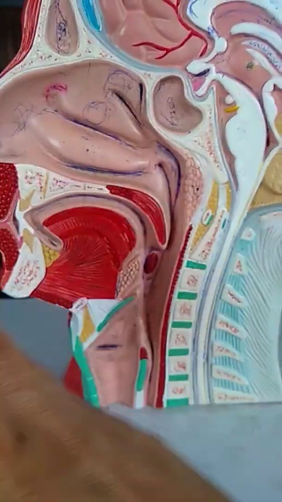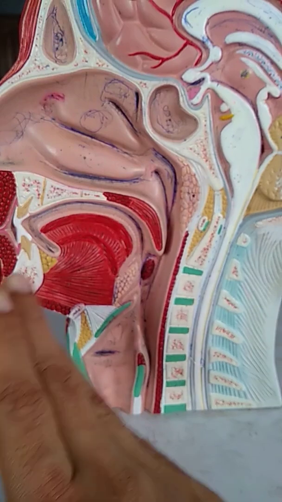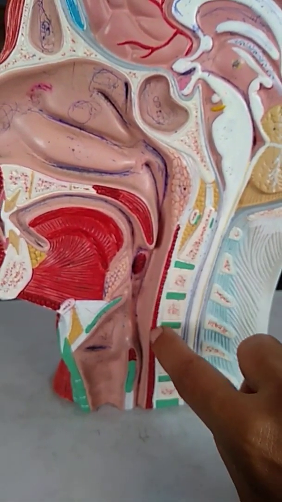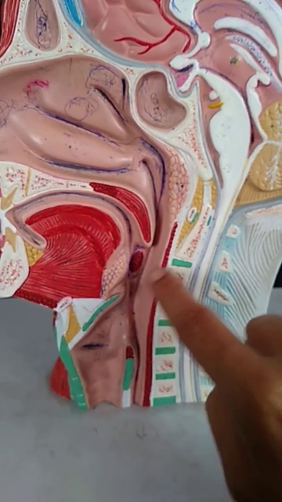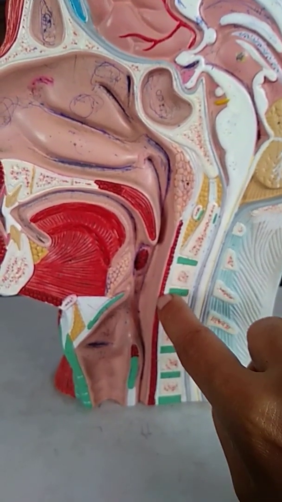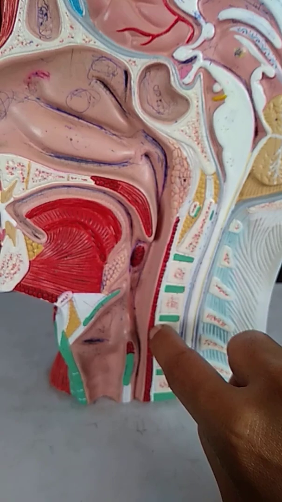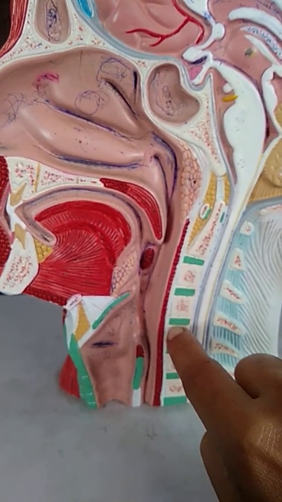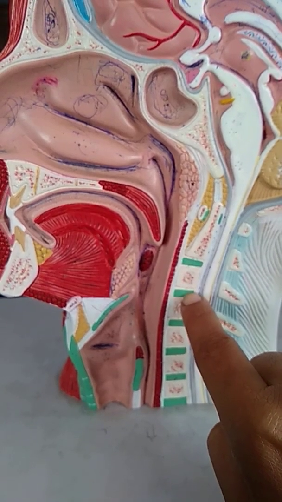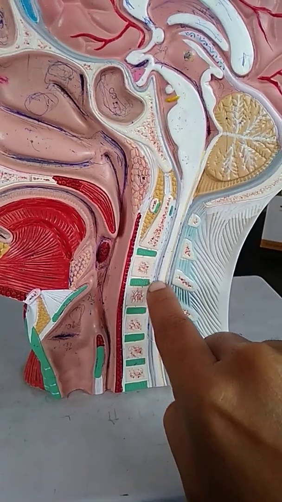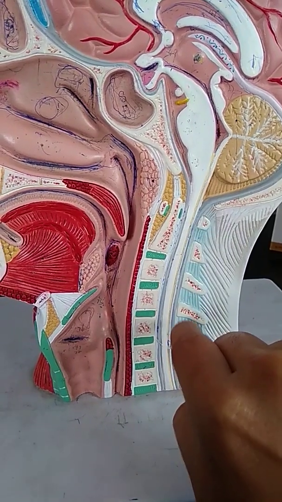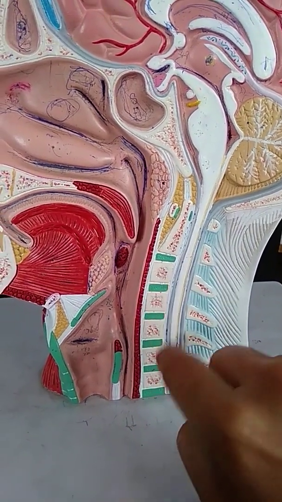Going from anterior to posterior, this is the posterior pharyngeal wall, showing the lining of the mucous membrane and the pharyngeal muscles. Then we have the vertebral column with intervening fibrocartilaginous discs. And this is the spinal cord, and then here we have the spinous processes of the cervical vertebrae.